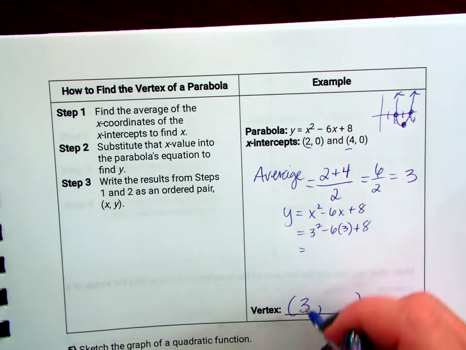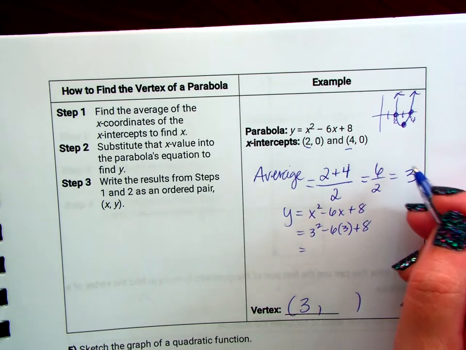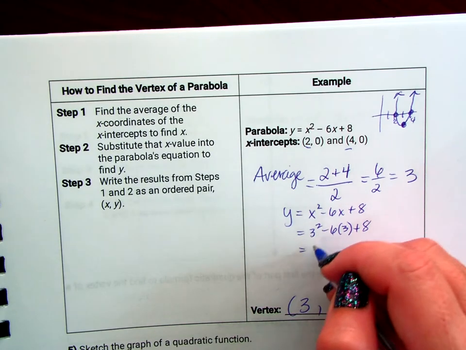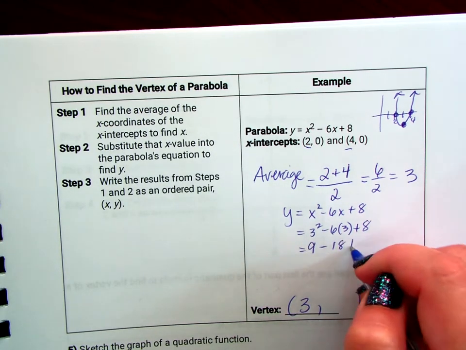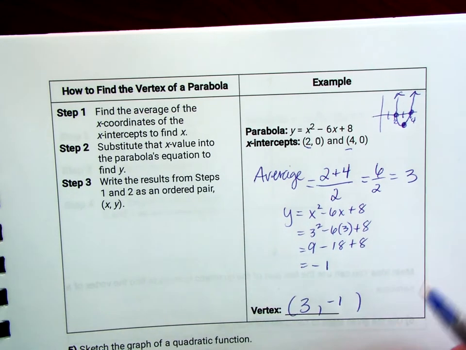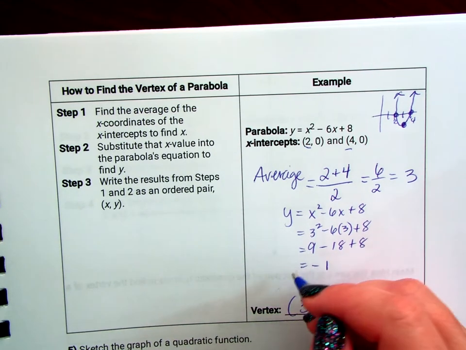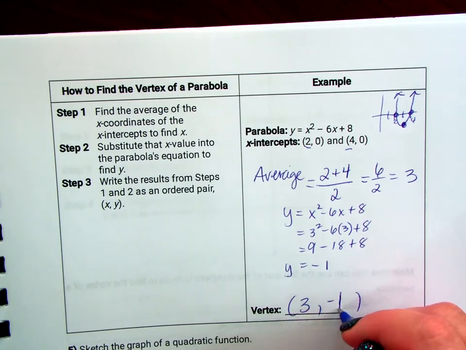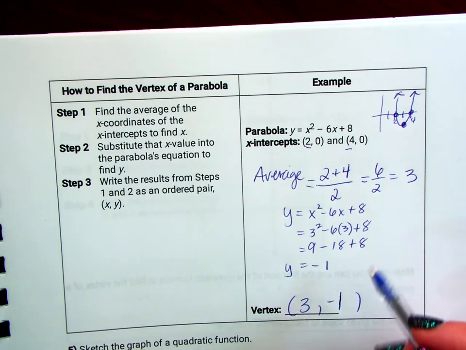Where does this 3 come from? We just got this x value of 3 by taking the average. 3 squared is 9 minus 18 plus 8, and we're going to get negative 1. All right, so the y is negative 1. I have the other half of my answer. This is my full vertex.